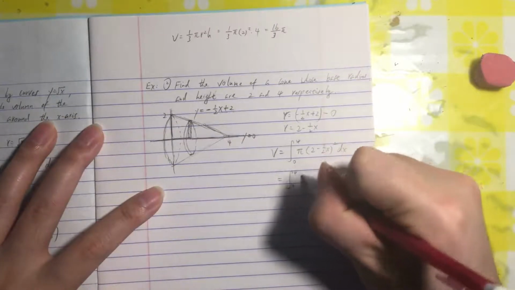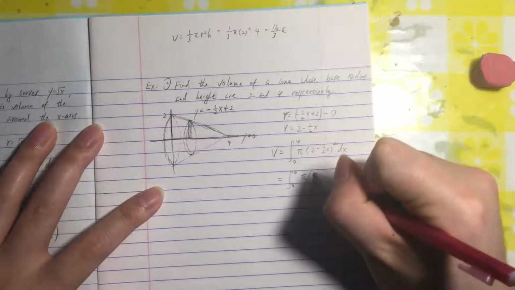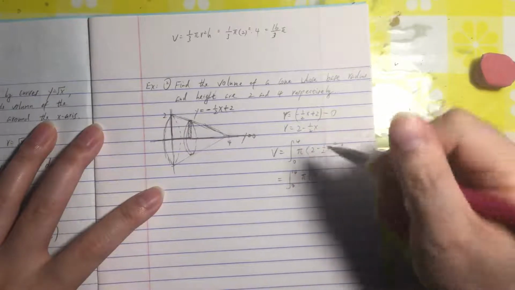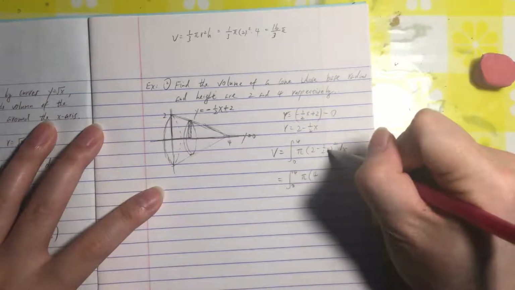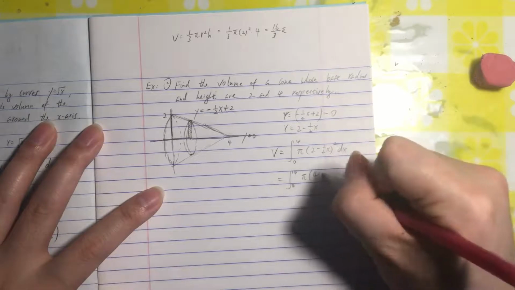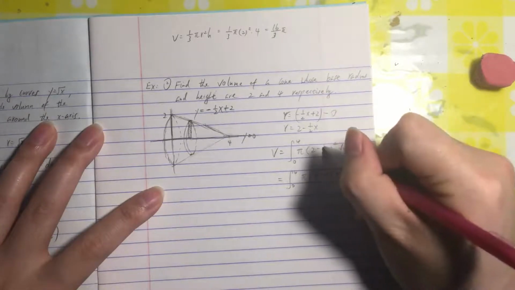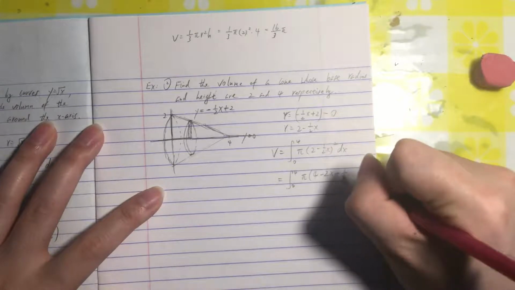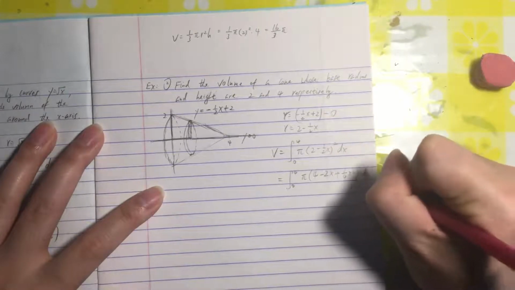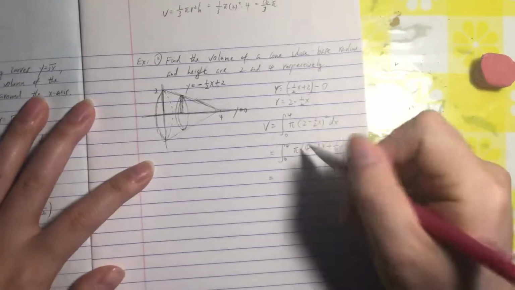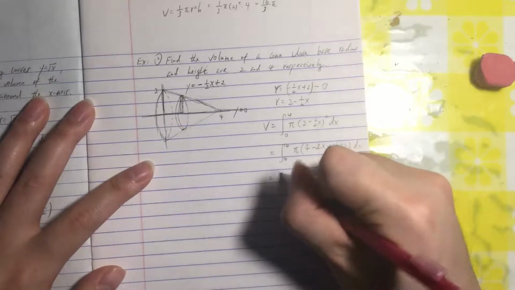Expand the perfect square first. 2 squared is 4. 2 times half of x times 2 is 2x. Then half of x squared is a quarter of x squared, dx. Here pi is a constant, I can put it outside.